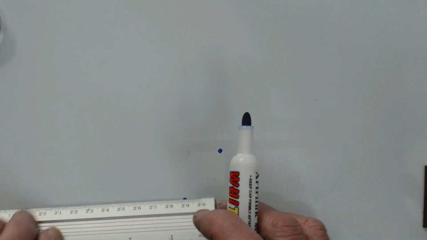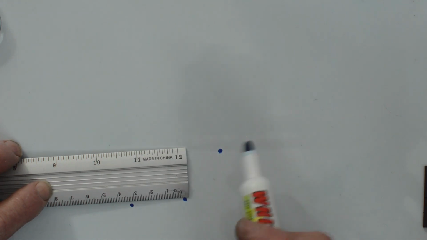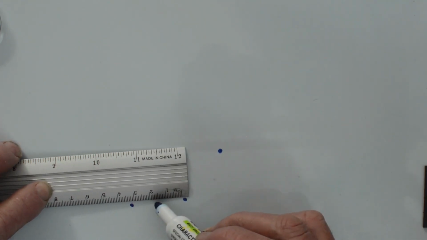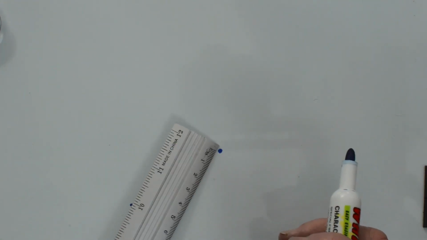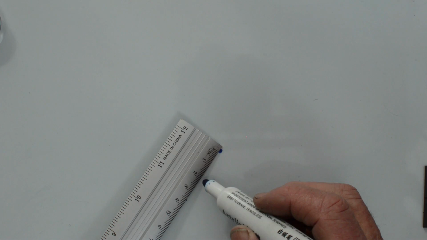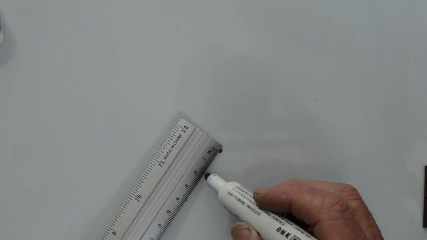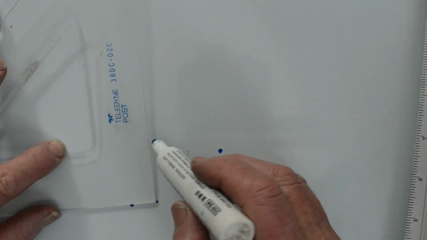To get the center point by drawing, find the midpoint of each chord, draw the right angle line from each midpoint to the intersection at the circle center.